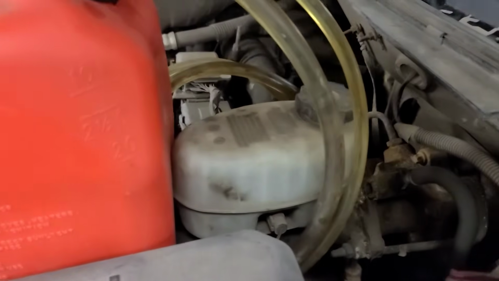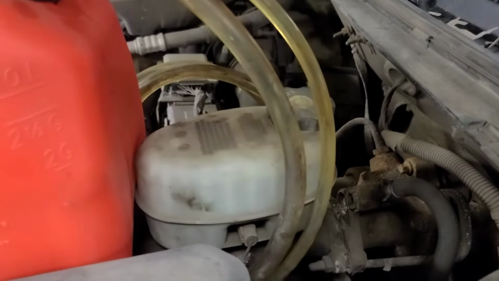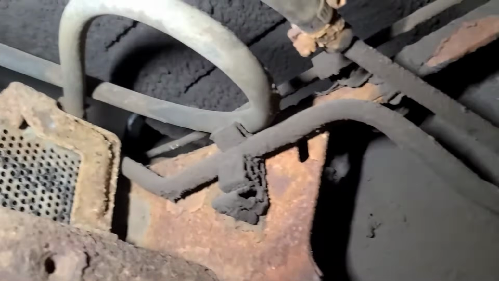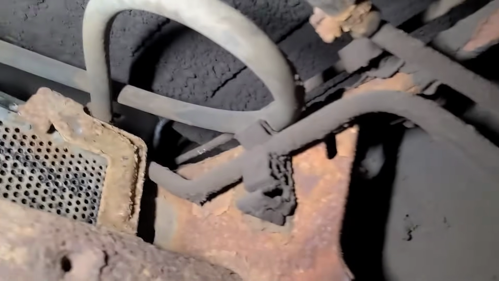We'll get it set up on the hoist and we'll see if we can see any compromised fuel lines underneath. So we got this truck up on the hoist. The lower line here is the suction line. It doesn't look bad. No obviously rusted spots. It's coated with oily residue.